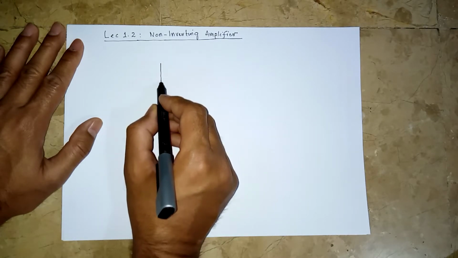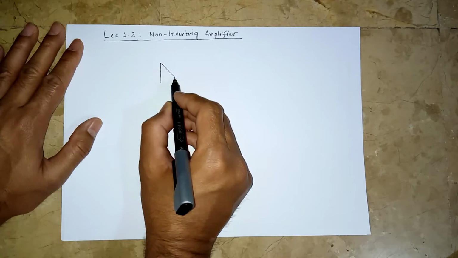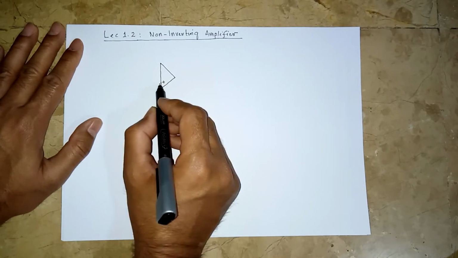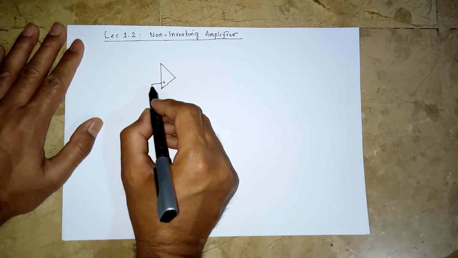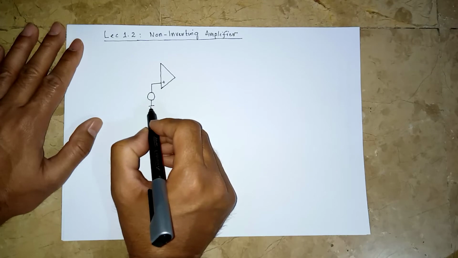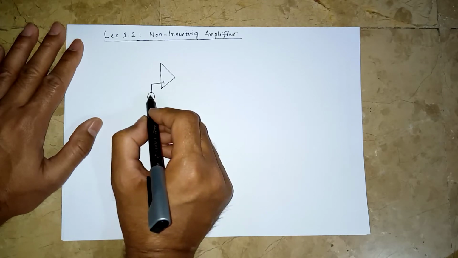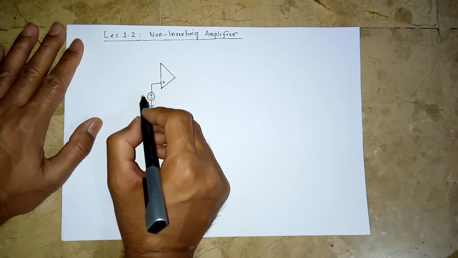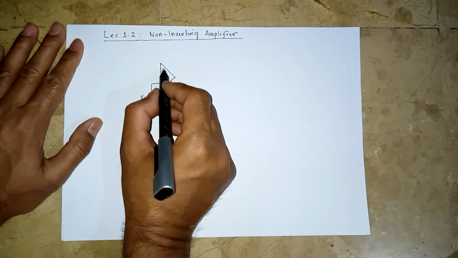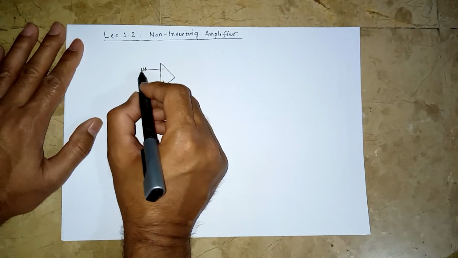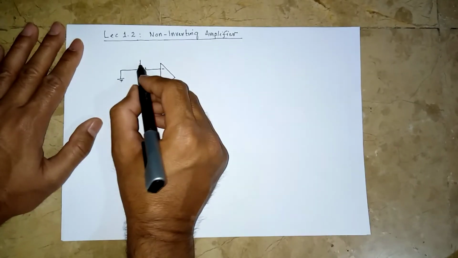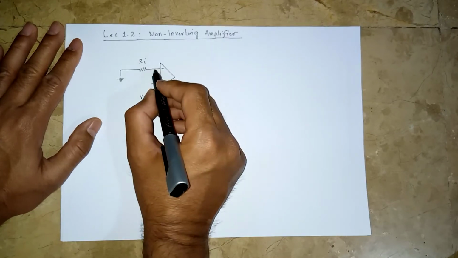If we have such a configuration that instead of connecting the input to the inverting pin through a resistor, let us connect the input Vi directly to the non-inverting pin, and at the inverting side we have the resistor. It is now directly shorted, so this is Ri.